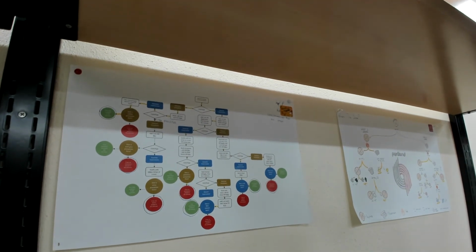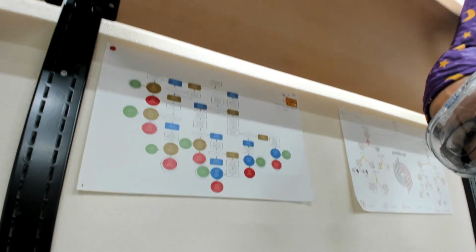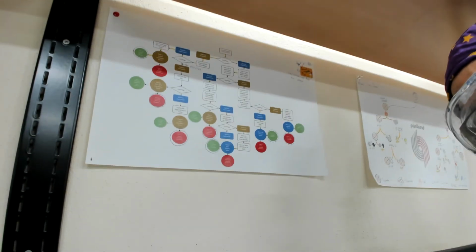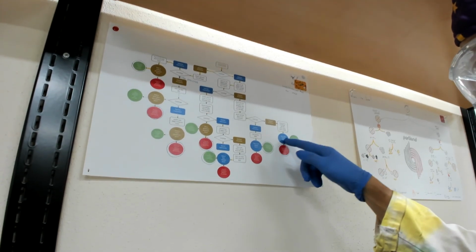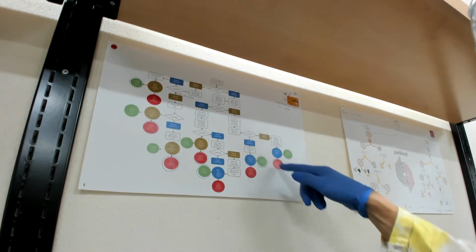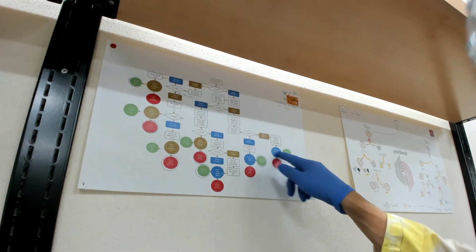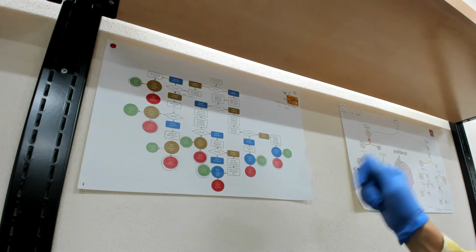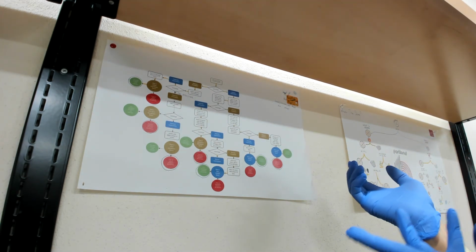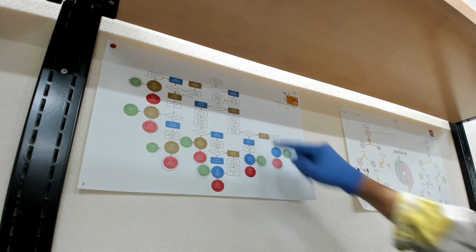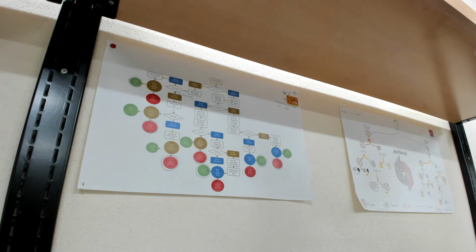It's a lot of work, but I want to point out that there are different shapes and different colors that mean different things. So the blue circle is a result. The red is no, the green is yes. The diamond was the centrifuge, and then precipitate was always the brown, and the supernatant went towards the blue row. And so you can see it flows out.